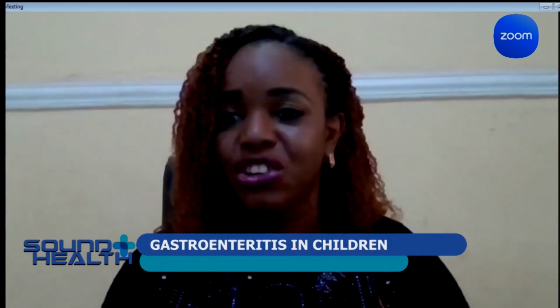Some of the stools are greenish in color. When they are greenish in color, the child is still passing it frequently, so it's still an indication to present at the healthcare facility. But the color is left to the healthcare provider to already have an idea of the bacteria, of the virus, of the parasite that is causing the gastroenteritis, so that they can know the right medications to prescribe.